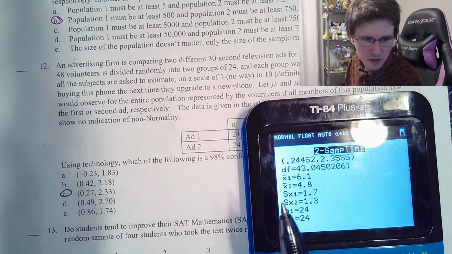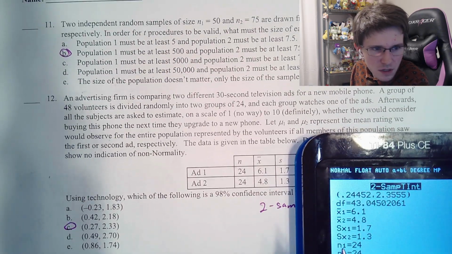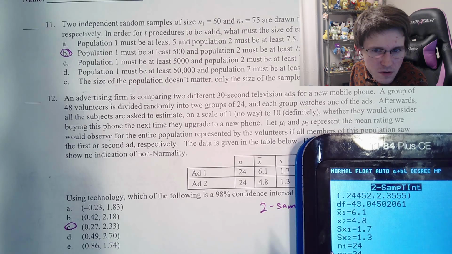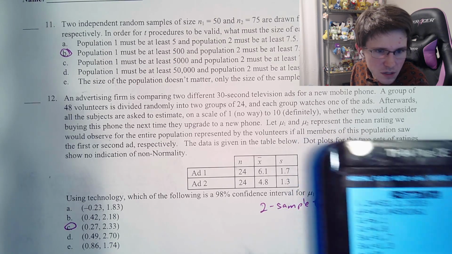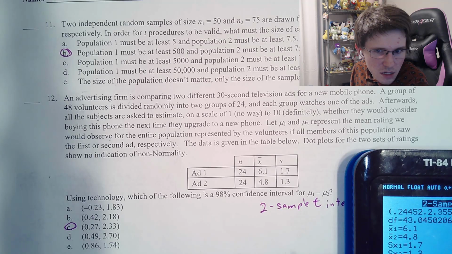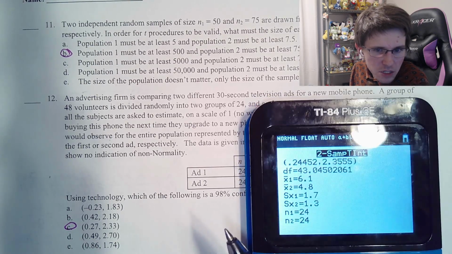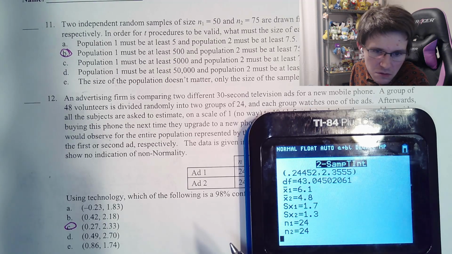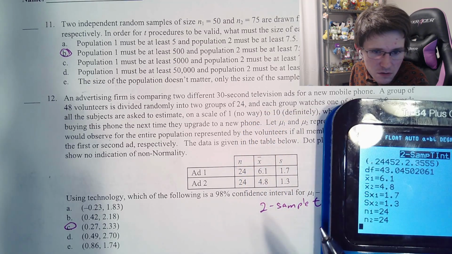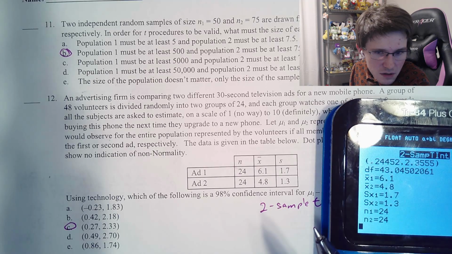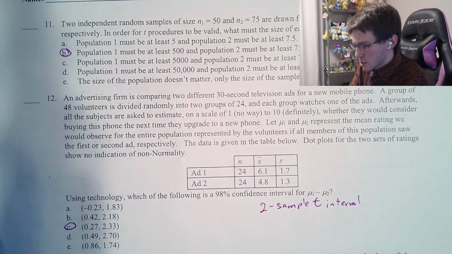Actually, that's even more exact. I wonder what they do different. Is there 24 afterwards, estimates, and so on. No indication on normality. Maybe they just have the wrong answer. I don't know. Maybe I typed something in wrong. 6.1, 4.8, 1.7, 1.3. They're both 24. Whatever, I'm giving myself a gold star.